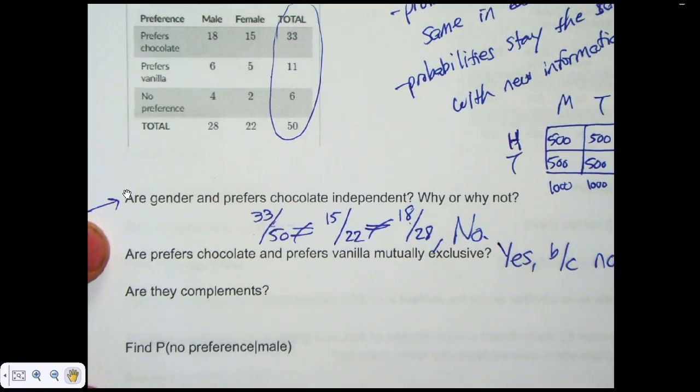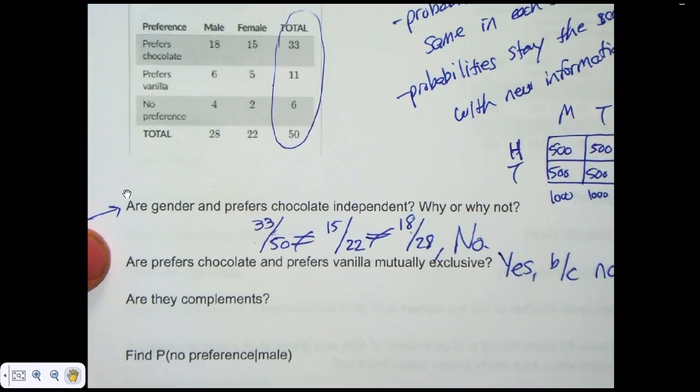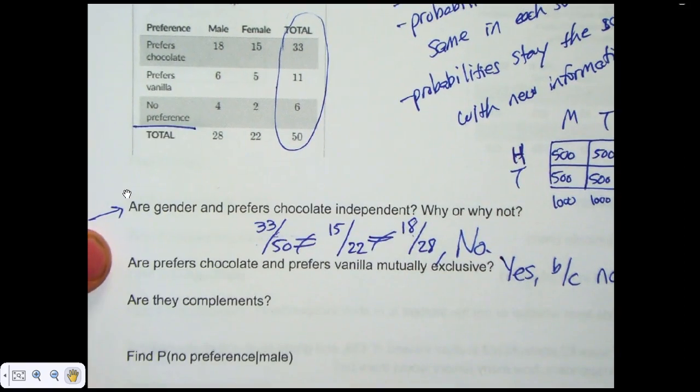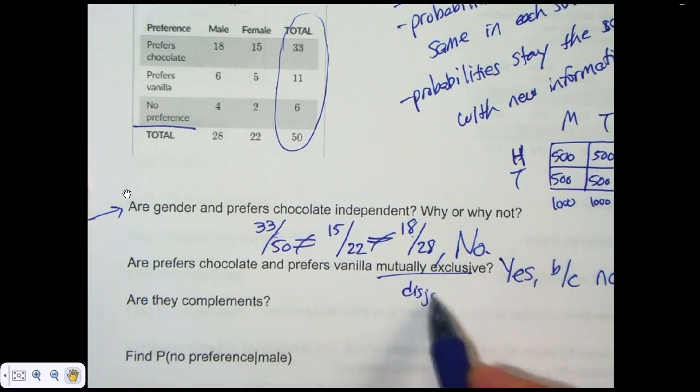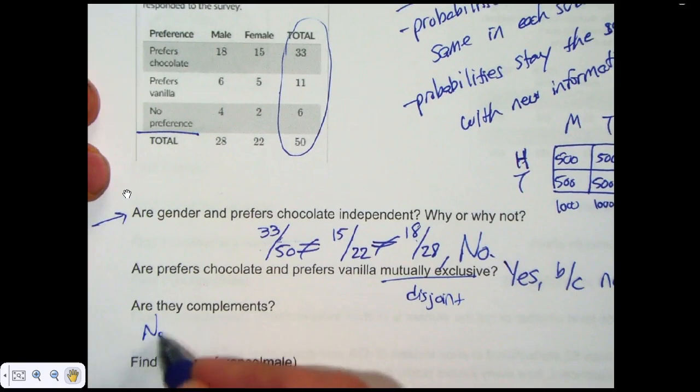Are prefers chocolate and prefers vanilla complements? No. Why not? Because there's a third option. So these two are not the only possibilities. So as soon as there's a third option, it's not complements anymore. If the question was, are these disjoint? It would be yes, because disjoint and mutually exclusive are just the exact same thing. But they're not complements, because there's a third option.